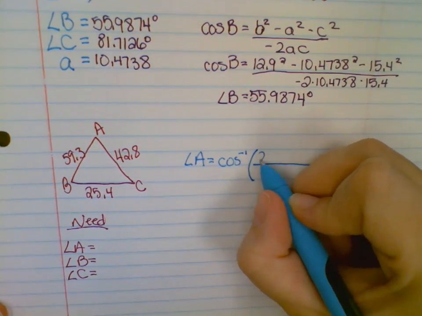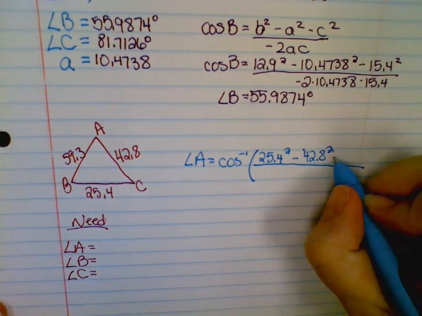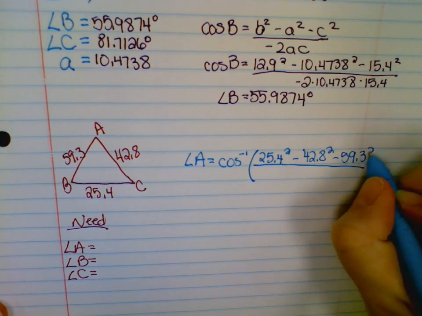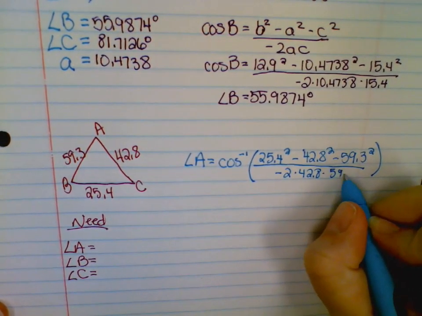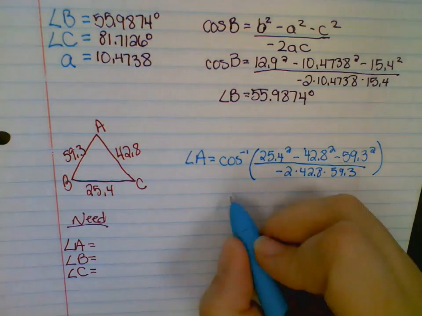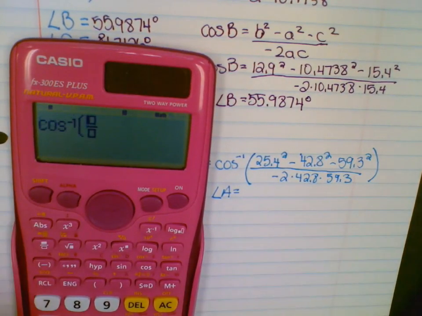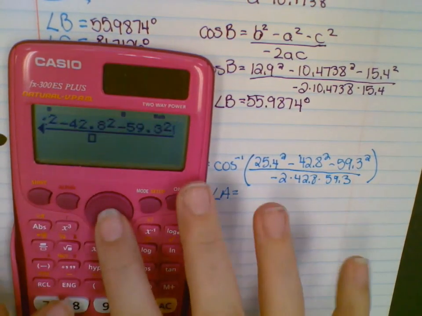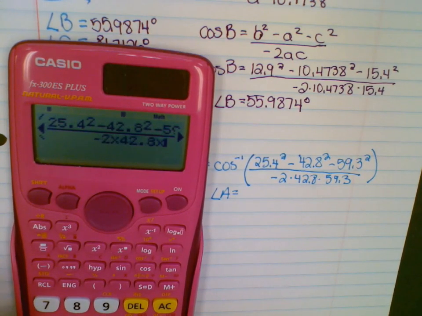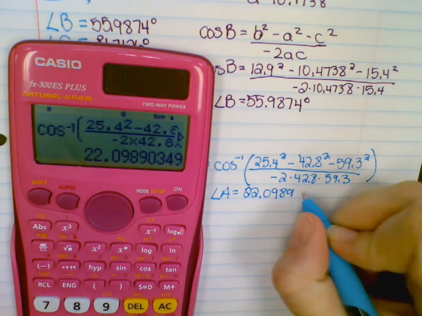So it'd be A squared minus B squared minus C squared, all divided by negative 2 times B times C. Then you plug it in your calculator, the cosine inverse of our fraction, and we get that angle A is 22.0989 degrees.